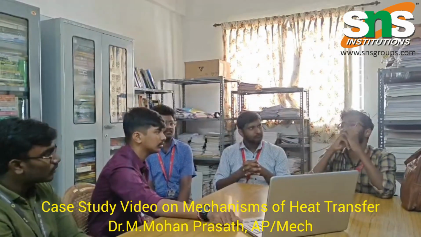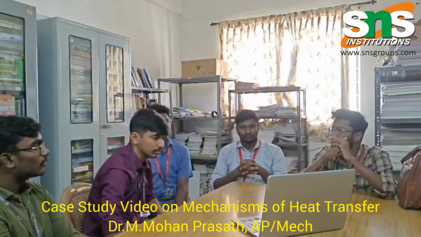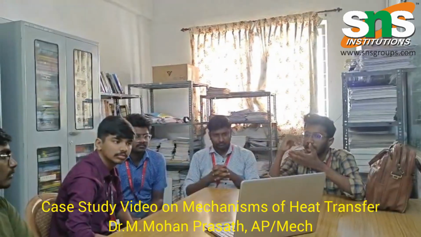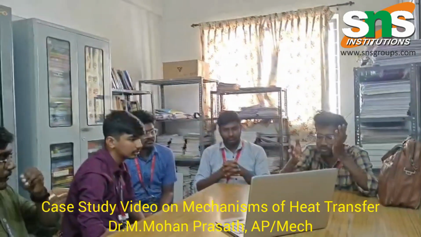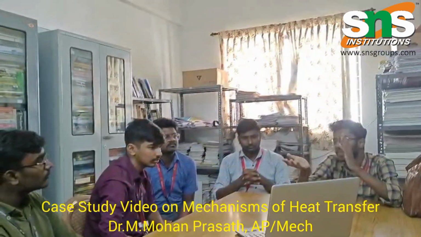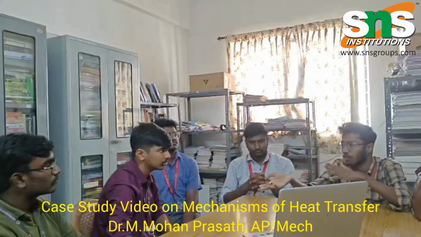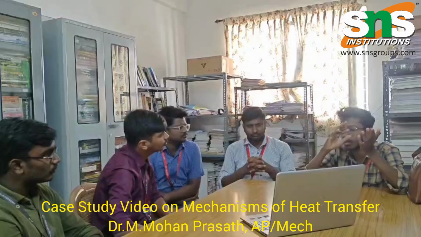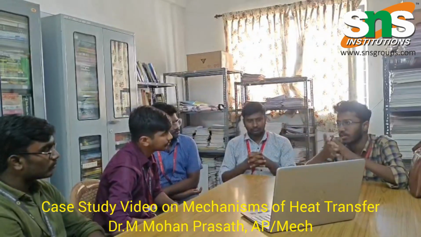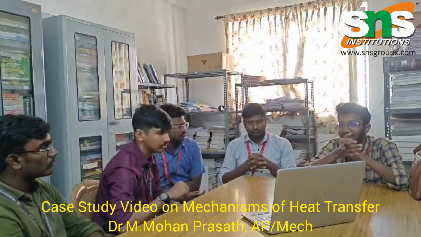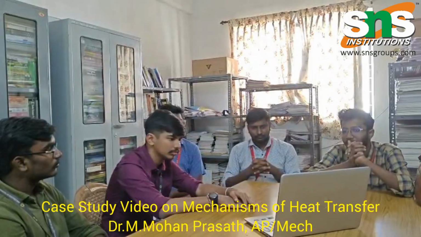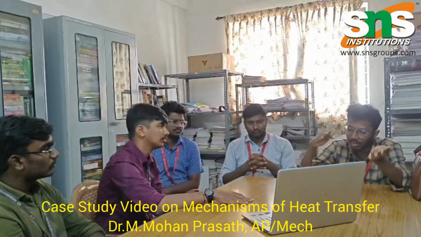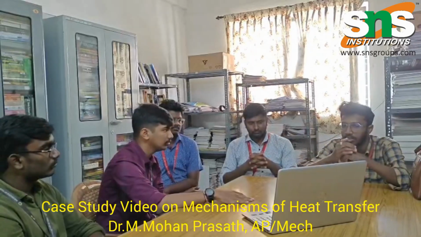Now, as Mahesh said, there are three modes of heat transfer: conduction, convection, and radiation. Now we are going to see about conduction. Conduction is the process in which heat flows in a solid body from the hot region to the cold region. In conduction, the heat will transfer in a solid medium. Solid to solid transfer of heat takes place in conduction, from one atom to another within an object, from the hot to the cold region.